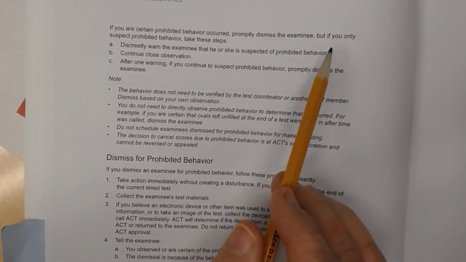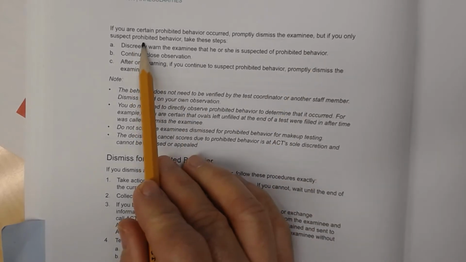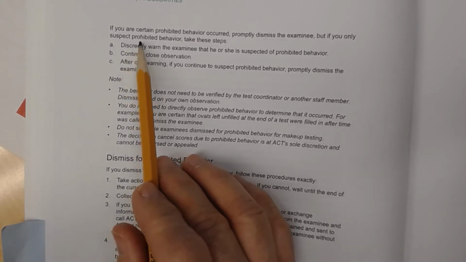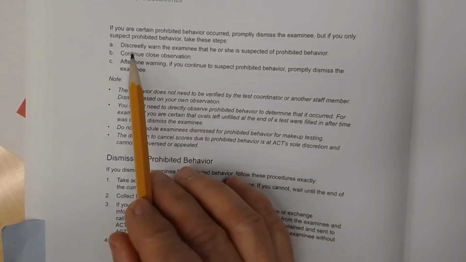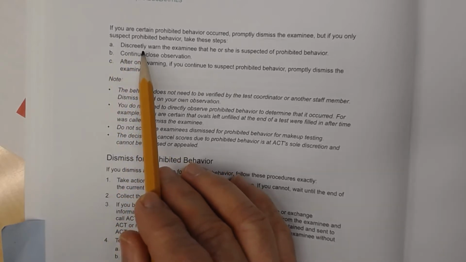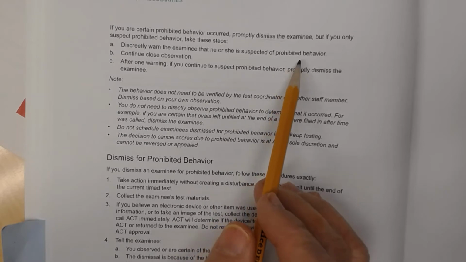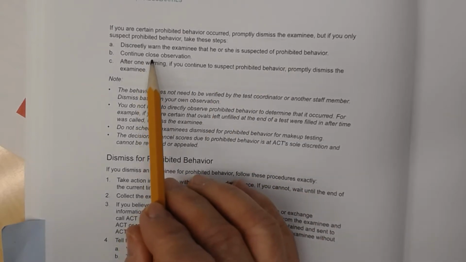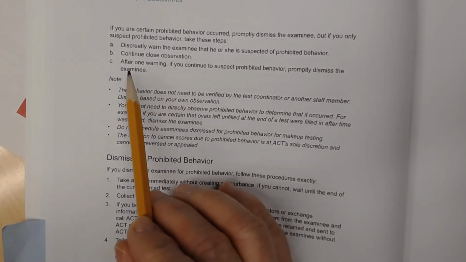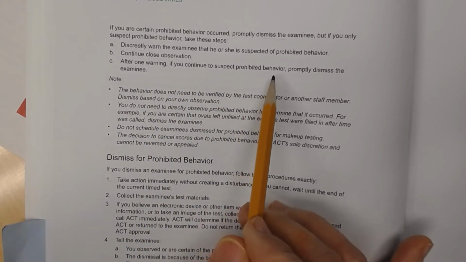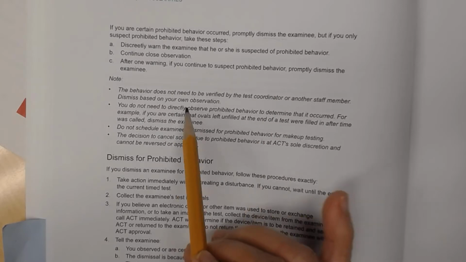But if you only suspect behavior, if you are not certain, take these steps. Letter A, discreetly warn the examinee that he or she is suspected of prohibited behavior. Continue close observation. After one warning, if you continue to suspect prohibited behavior, promptly dismiss the examinee.